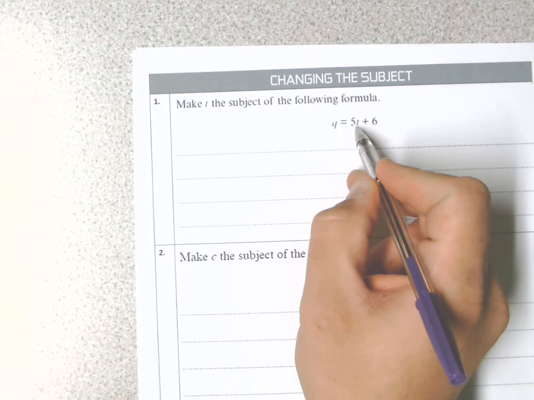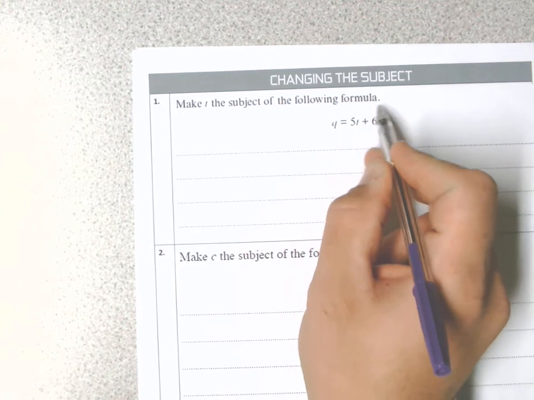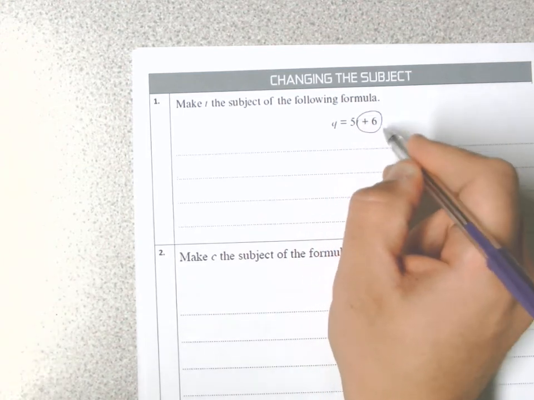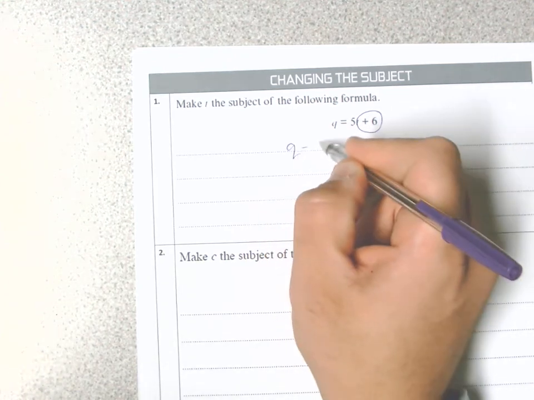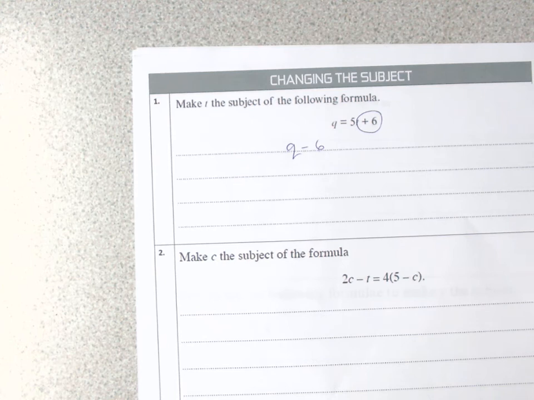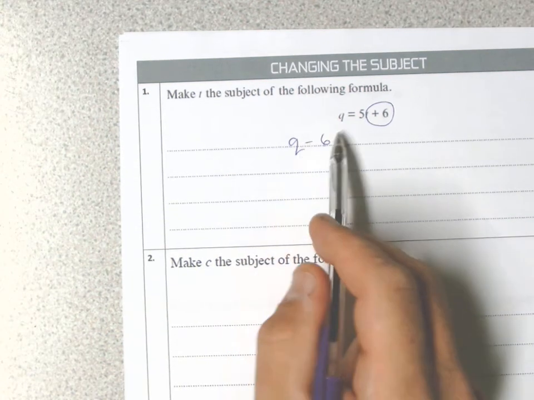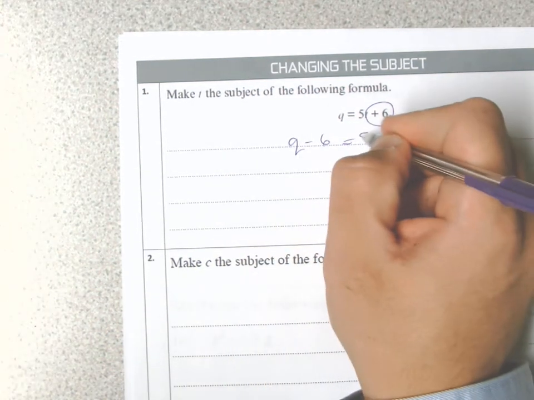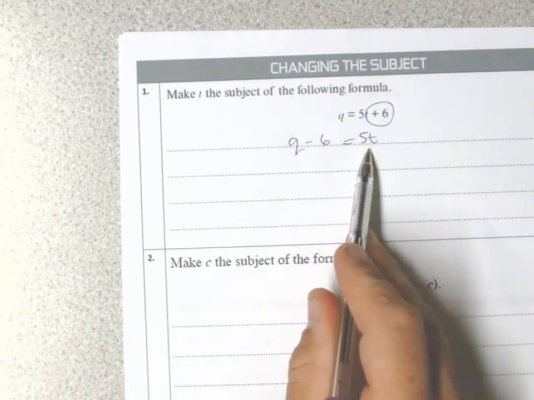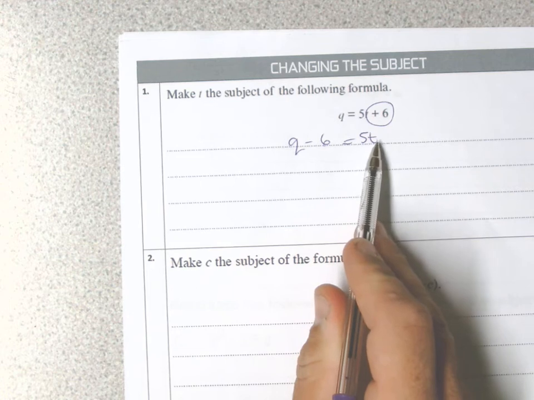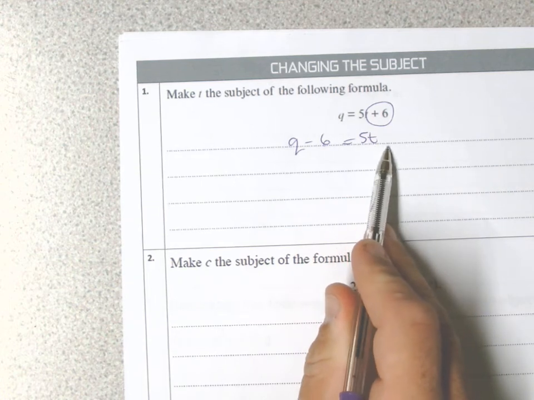So to get t equals, we need to get t on its own. The first thing I would do is take this plus 6 over the other side. So I have q minus 6 equals the 5t. I've almost got t on my own as it is. I've just got 5t here now. Obviously 5t means 5 times t.